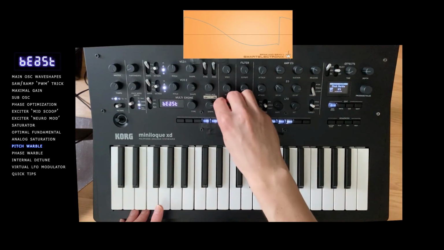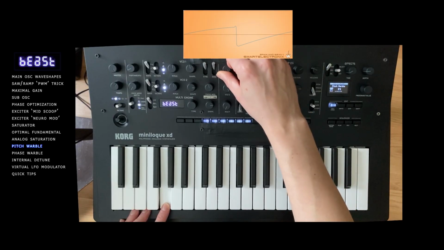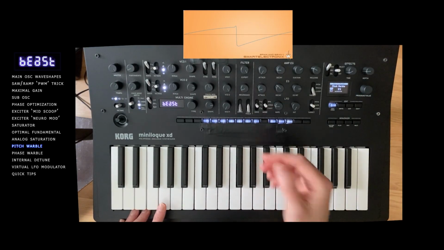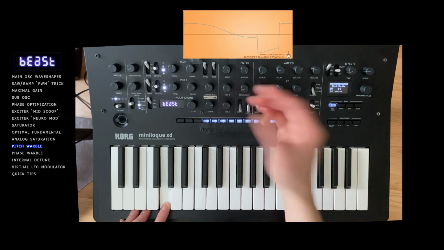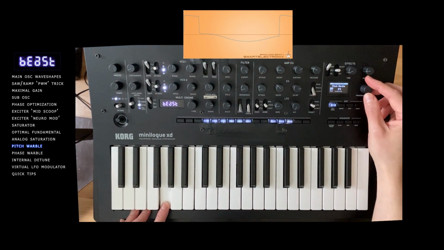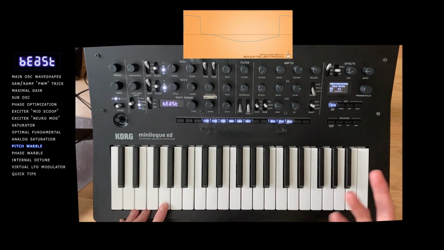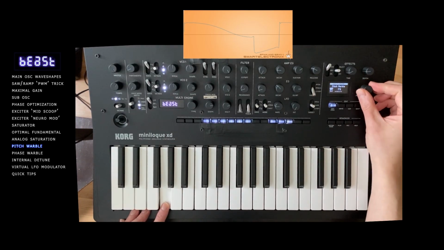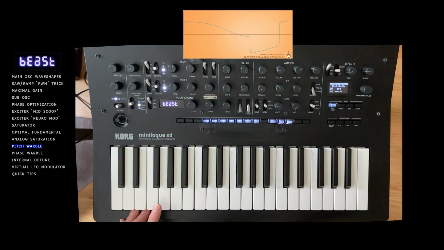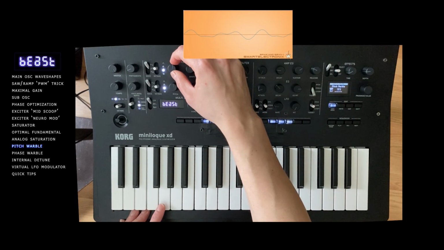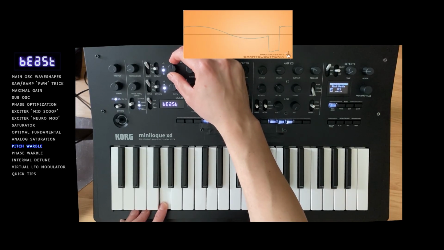So for that, what I'll do is I'll bring the oscillators in relative sync with each other. They are right there as it is. And then I'll add a little bit of pitch warble, which has a sort of non-linear, semi-random variation to the pitch. So even subtle amounts, it already is varying the pitch in an interesting way.